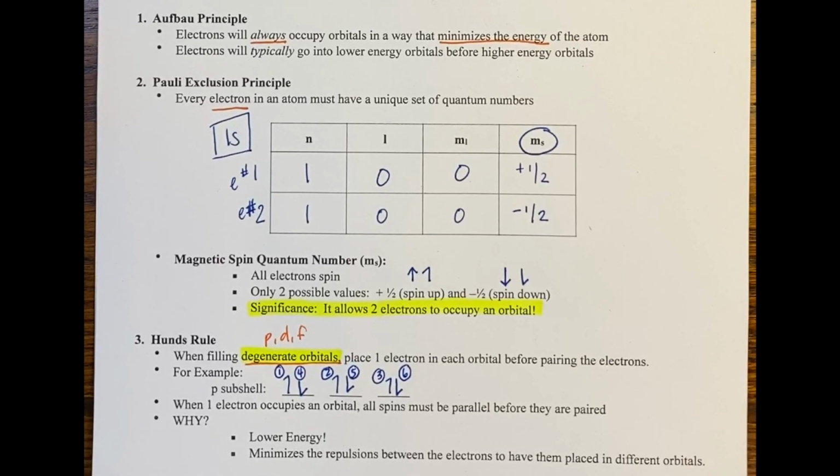So as I place the electrons across those 3 degenerate p orbitals, I placed one electron in each of the 3 orbitals such that those 3 electrons had a parallel spin, meaning they were all spin up or all spin down. And then once I got to electron number 4, that was when I began to pair the electrons up.